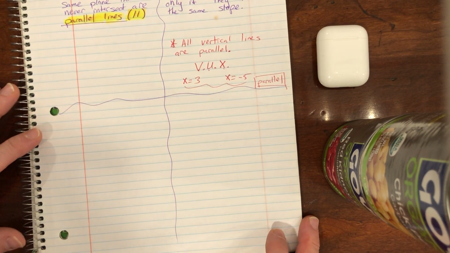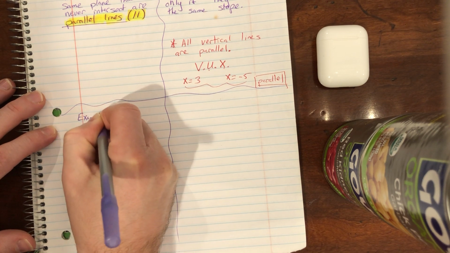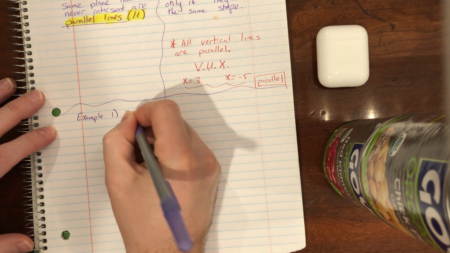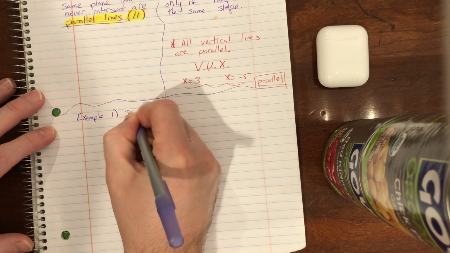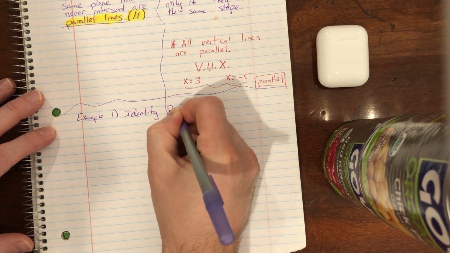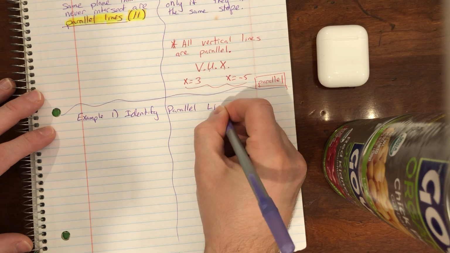Now we're going to see some examples here. So example 1 is going to be identifying parallel lines.